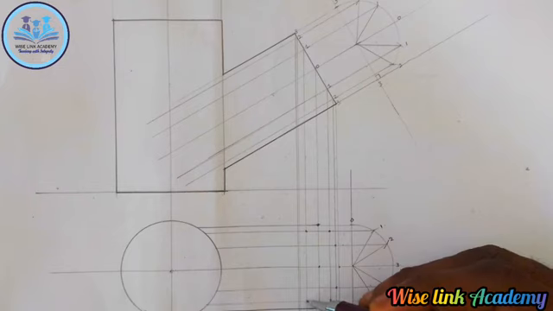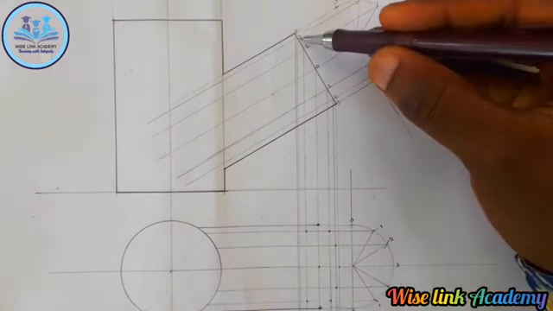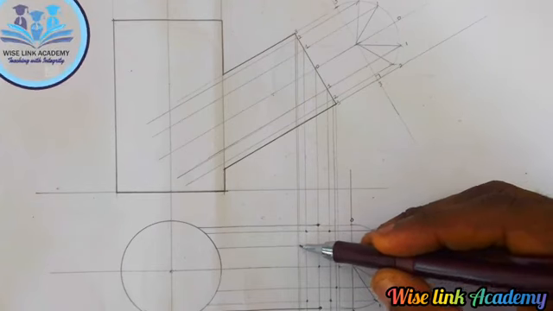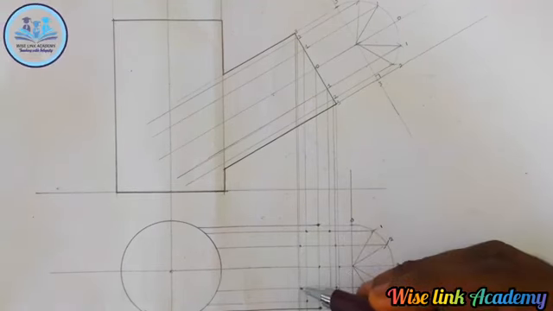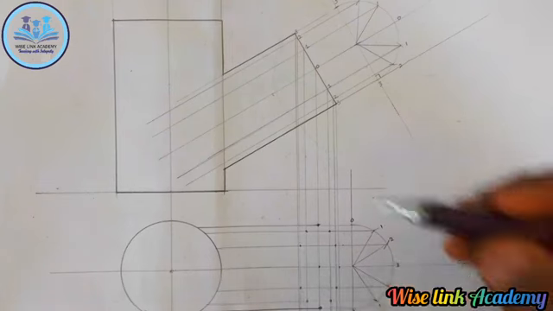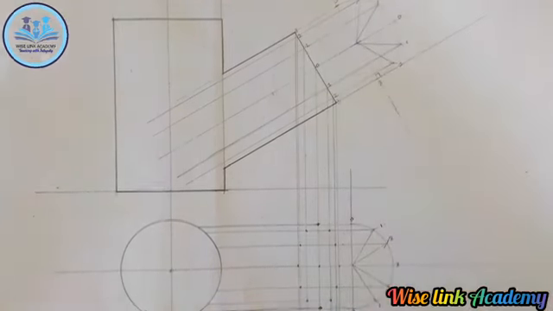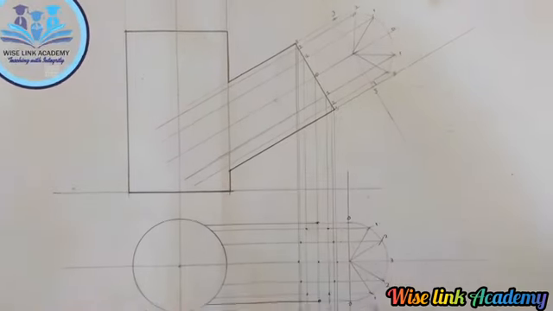Next up, 2 comes down this way. This is my point 2 here. My point 2 at this point. And lastly, my point 3 falls somewhere here. So I will connect this with the what? With my French curve. So let's try this first.